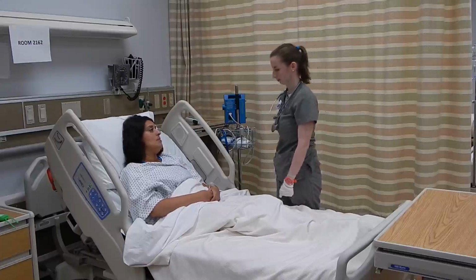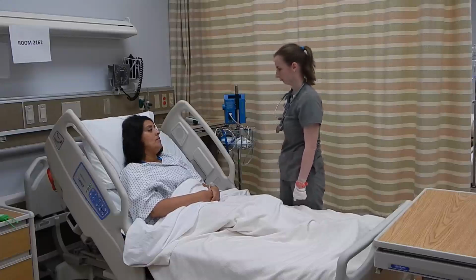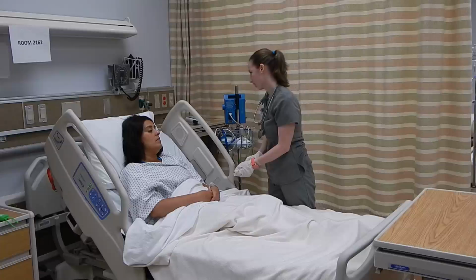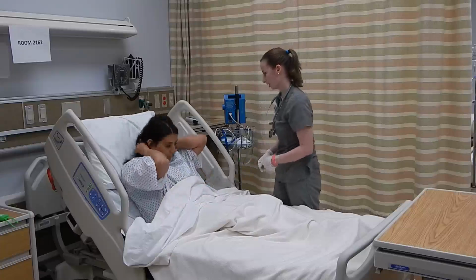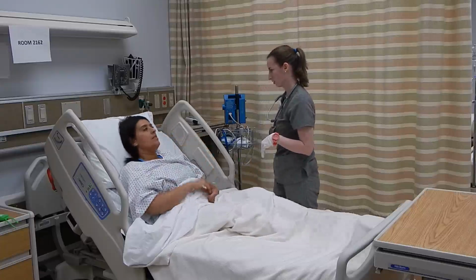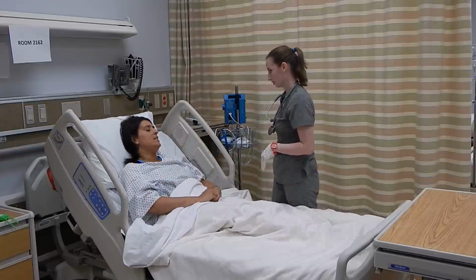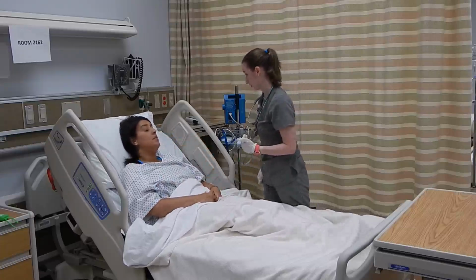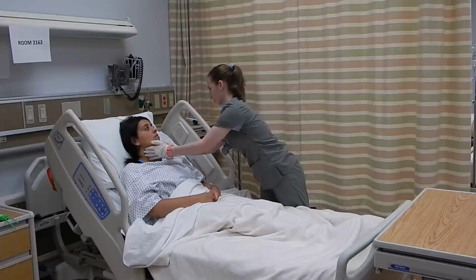Good. Assessing the neck. Inquire if the client has any thyroid problems, neck pain, or stiffness. Any pain in your neck? I do have a little arthritis in my neck. Palpate for enlarged lymph nodes. Any infections right now? No.